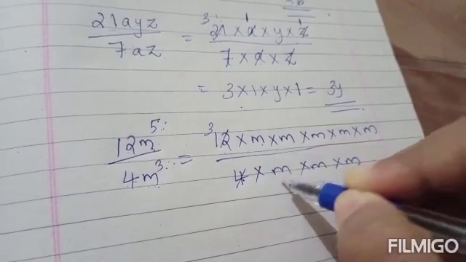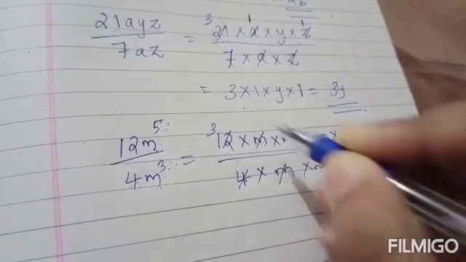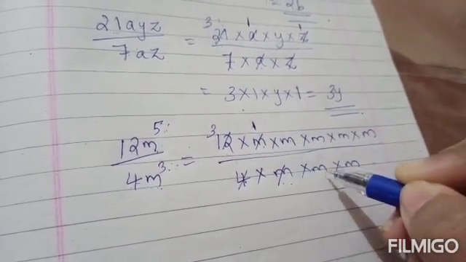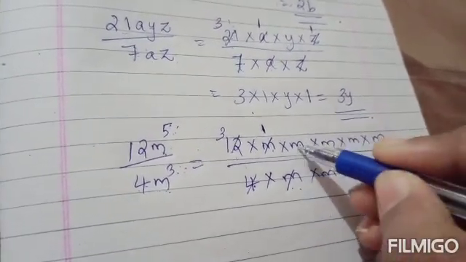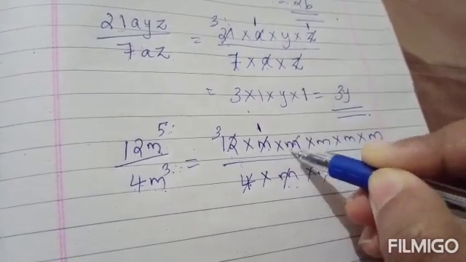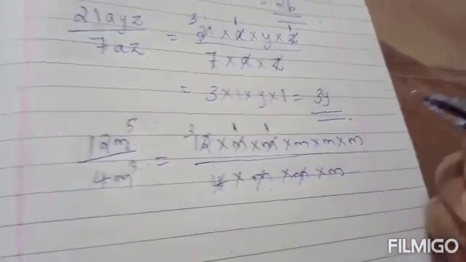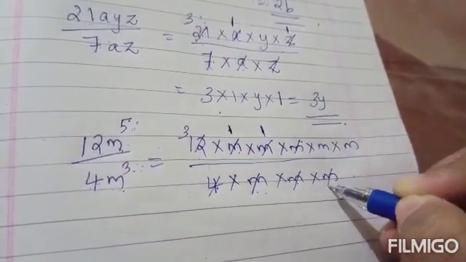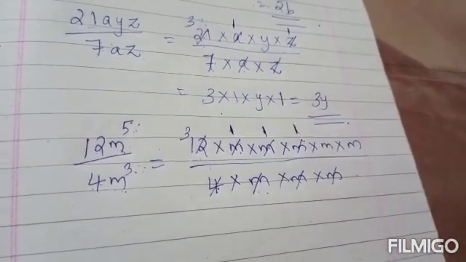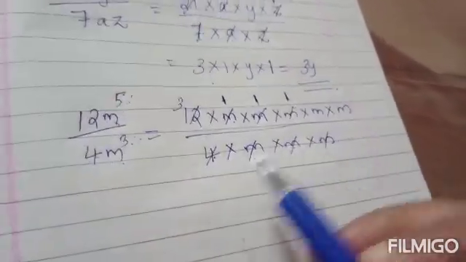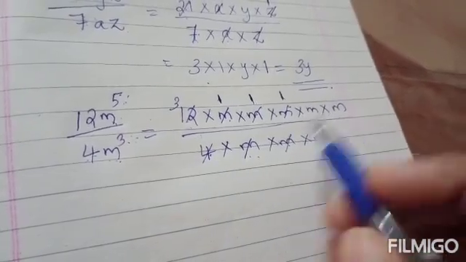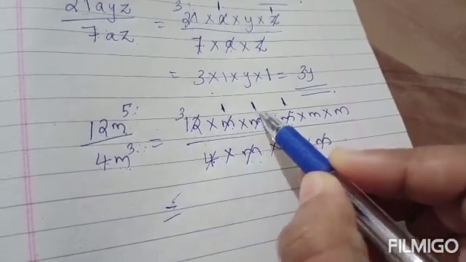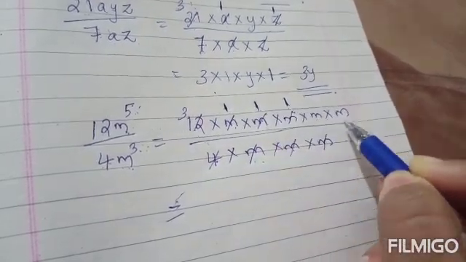Now m divided by m is 1. Again you can select another pair, m divided by m, that is also 1. Again one more pair, m divided by m, it is 1. Now all the terms are over, so you can stop dividing. The remaining is 3 into 1 into 1 into 1 into m into m.